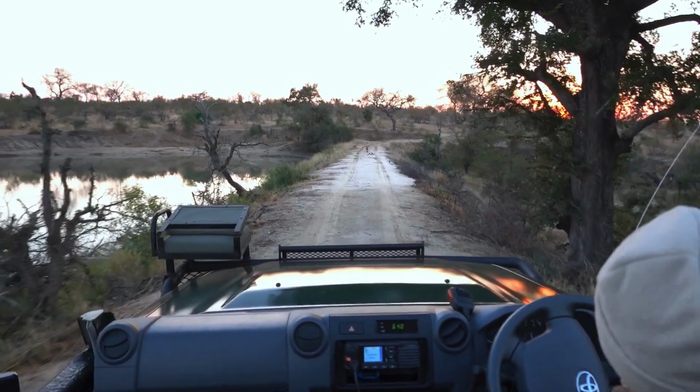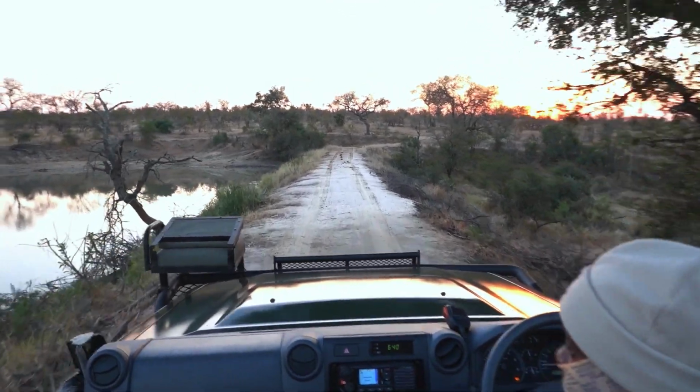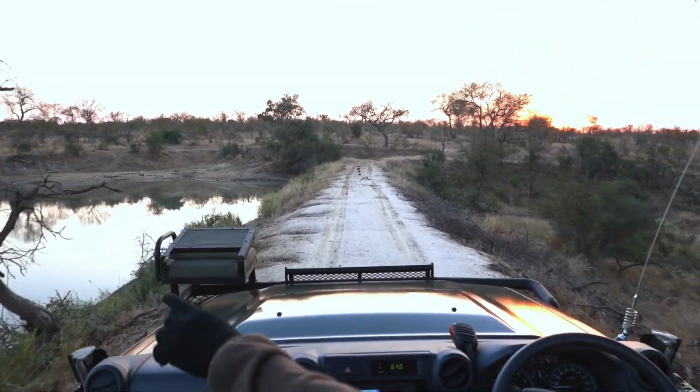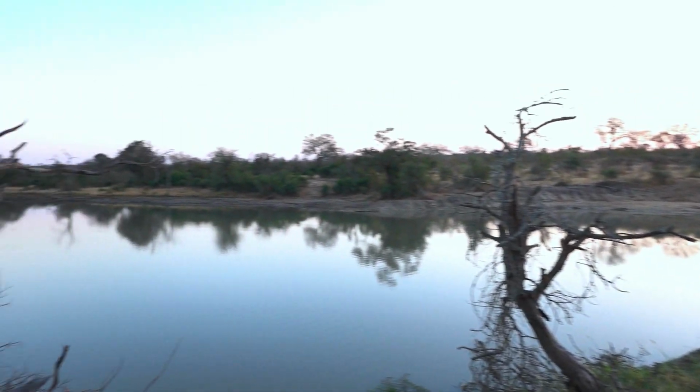Now let me give you an example of where these go-to settings proved so valuable the other morning when I went out on a game drive. We left camp very early, just before sunrise, and as we came around the first corner, we found a leopard that had just killed an impala.